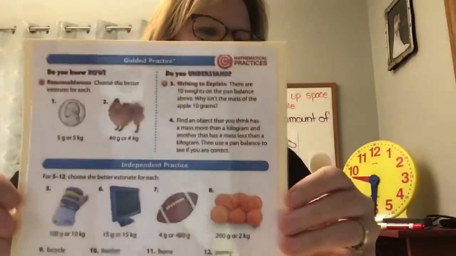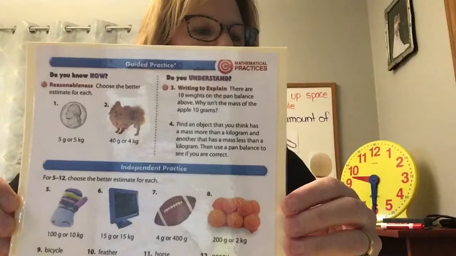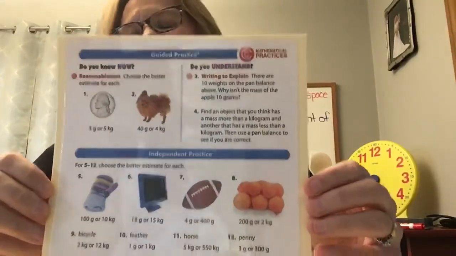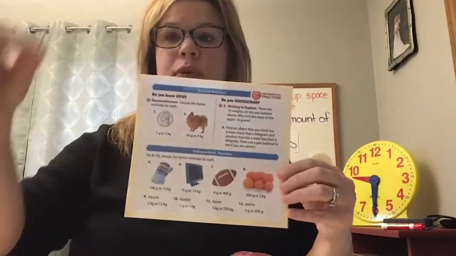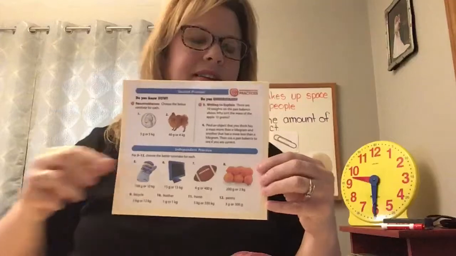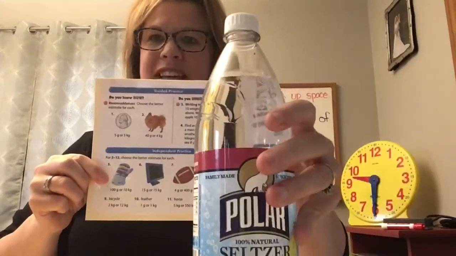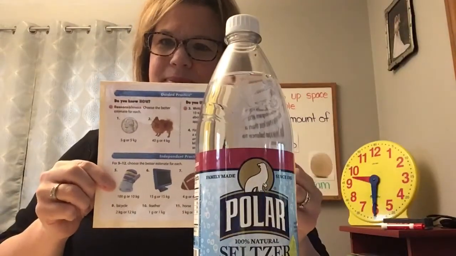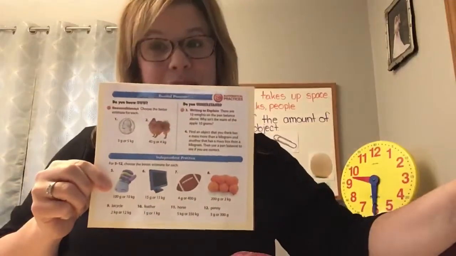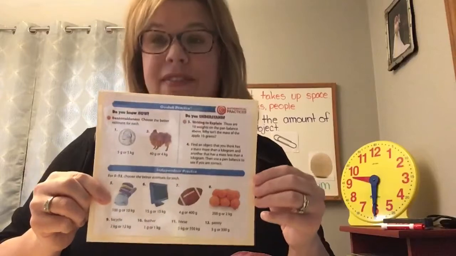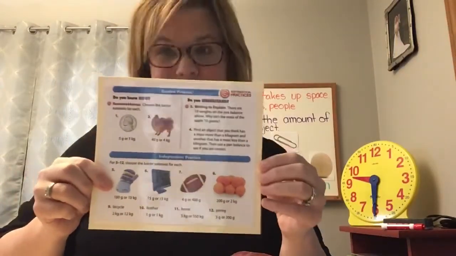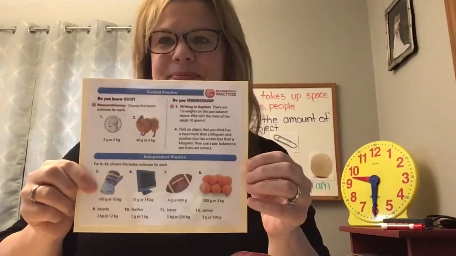How about a mitten? Would a mitten have a mass of 100 grams or 10 kilograms? Again, that's asking, would it be 100 paper clips or 10 1-liter bottles of liquid? Now, your hands would be weighed down very, very heavily if you said 10 kilograms. The mass of the mitten would be 100 grams.